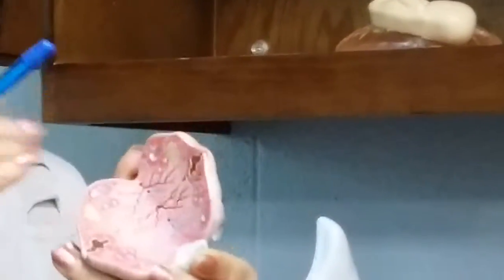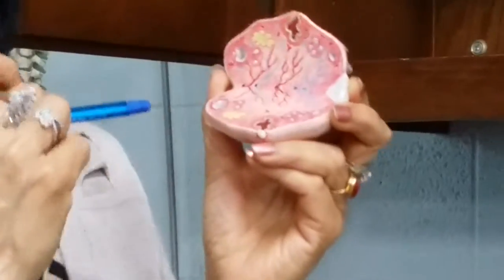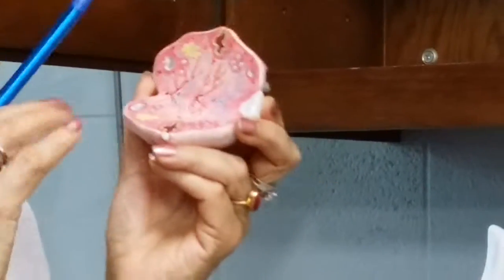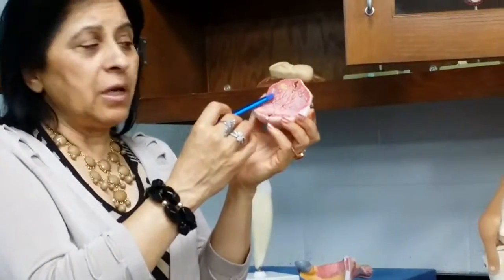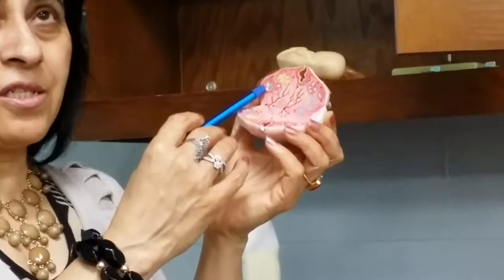In the slide, you should be able to identify different stages of oogenesis. There are views in the slide where you see a primary follicle. You make the call. Is this primary, is this secondary, or is that a Graafian follicle? So the Graafian follicle, this would be around midway in the cycle.